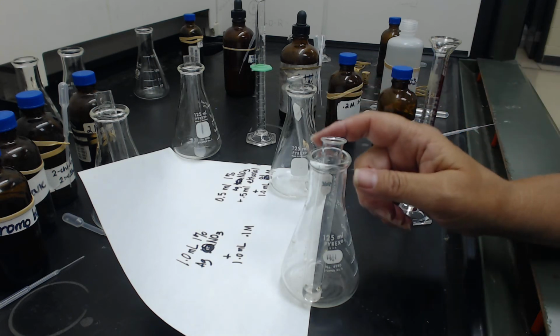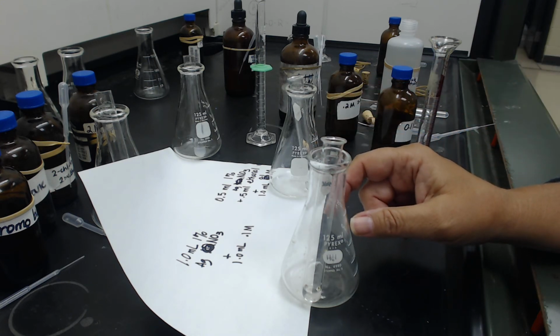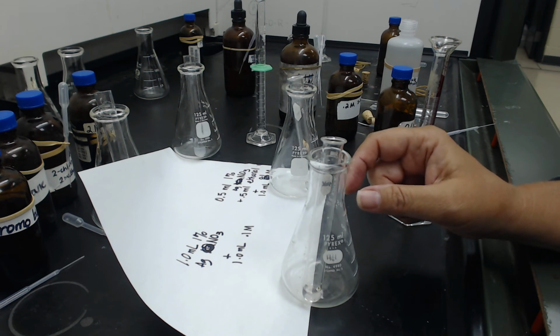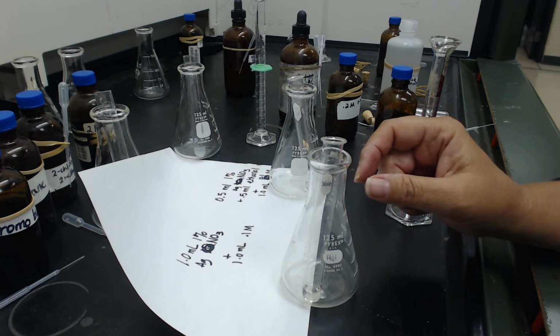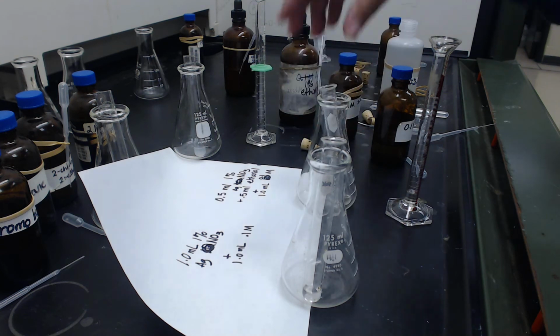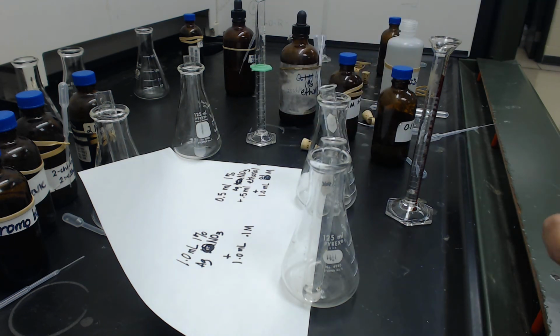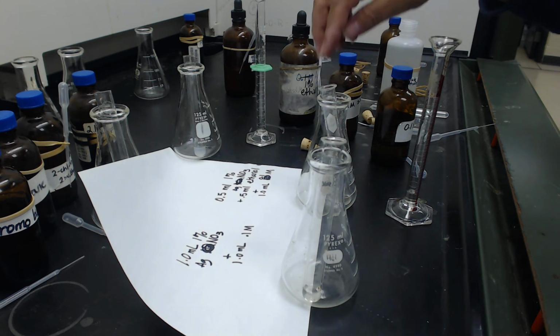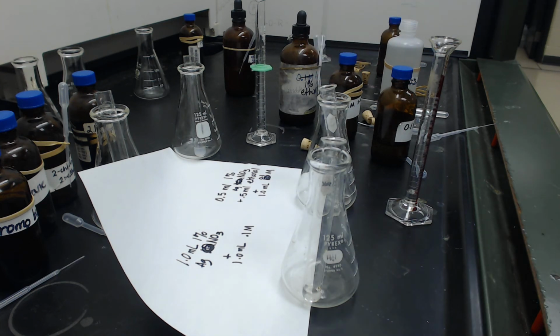So in my first test tube, I have 1 ml of silver nitrate in ethanol. And in my second test tube, I only put a half ml of the silver nitrate, and then I added a half ml of ethanol. So basically, the second one is half the concentration of the first one.